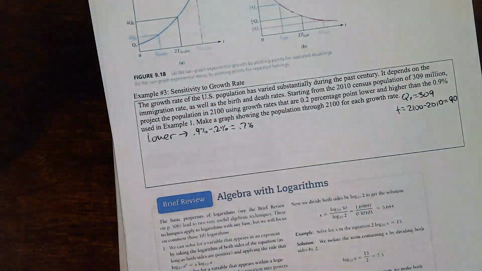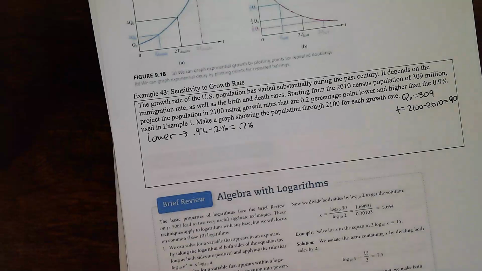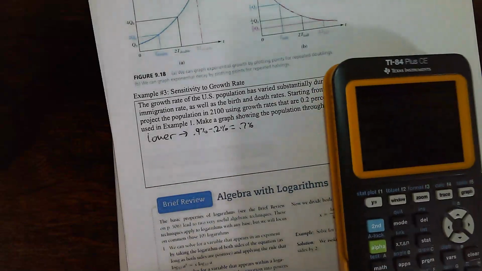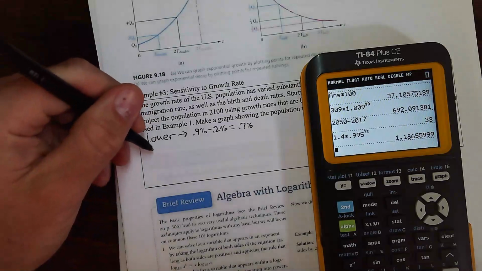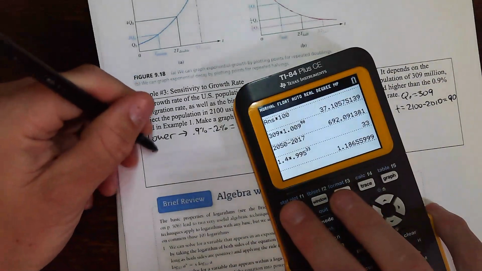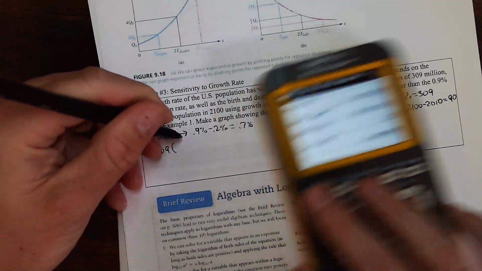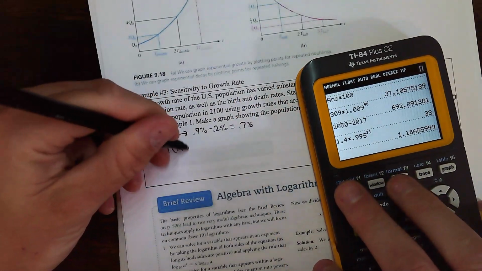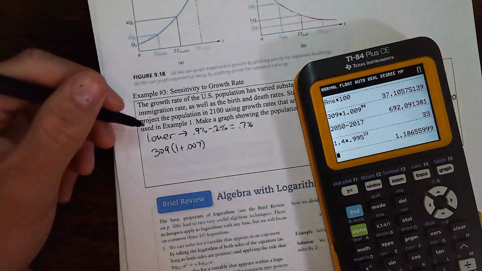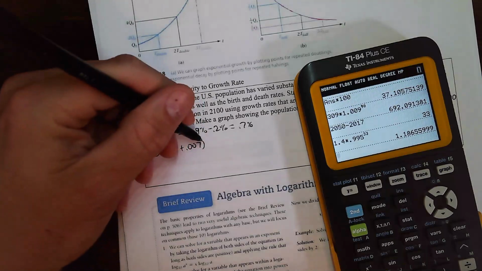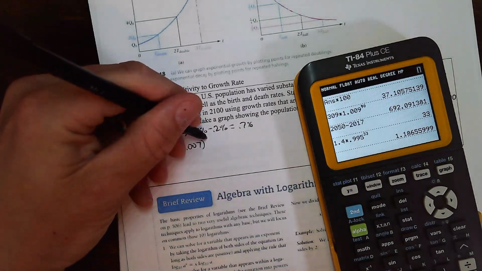Okay. And what they're kind of saying here is, what if we did a little bit of a fluctuation in the percentage of growth, how would that affect the population? So I'm going to start with 309 million, and I'm going to do its growth on this one. We're growing here. And then you're going to add the 0.7%, and then you're going to put it to the power of 90.